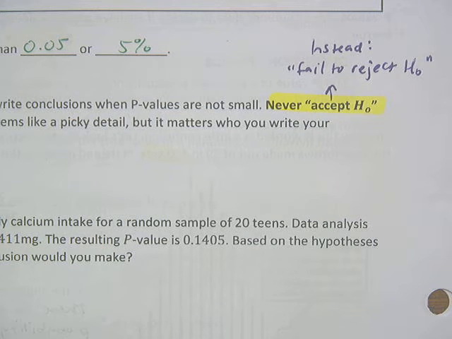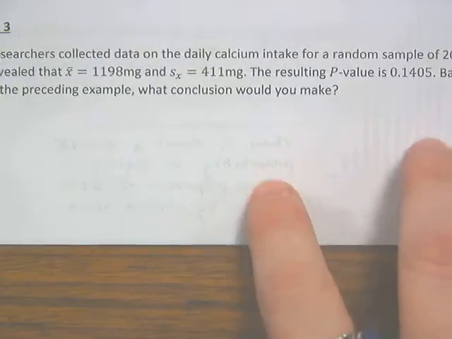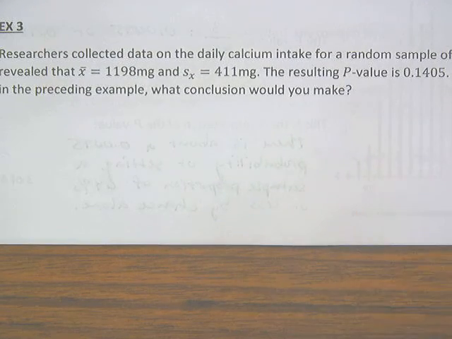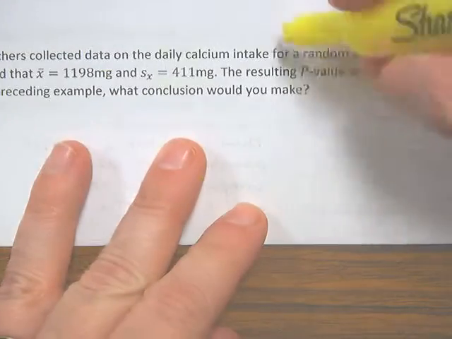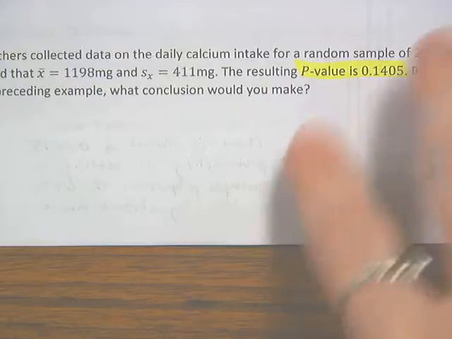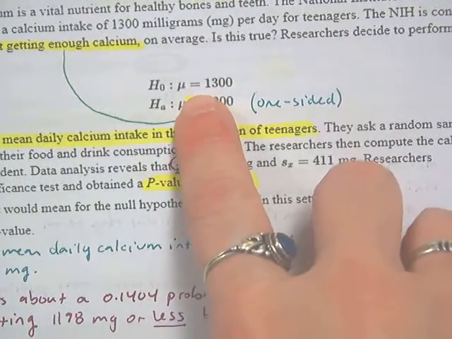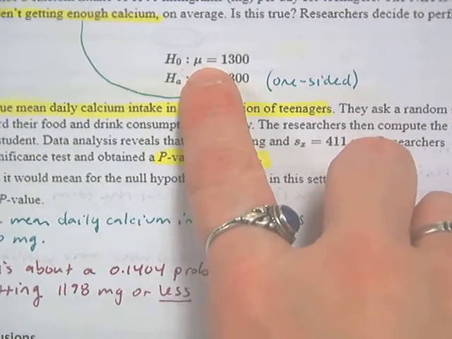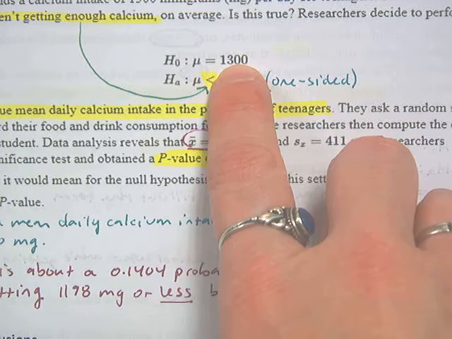So we're going to look at example 3. We're going to see what the p-value is, and from there, we're going to draw our conclusion. Here's that calcium problem again. Data analysis revealed all of this stuff. The p-value is this in the calcium problem. Based on the hypotheses at the top of your page, again, the null is that we're getting 1,300, the recommended amount of calcium.